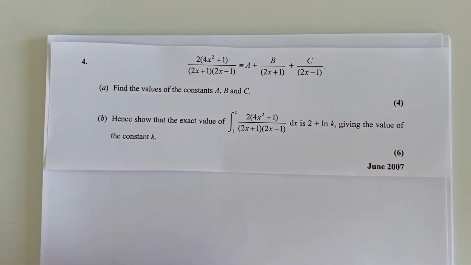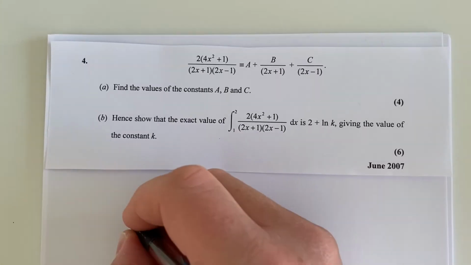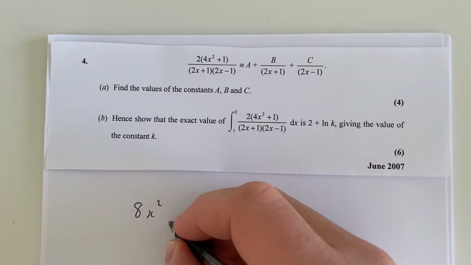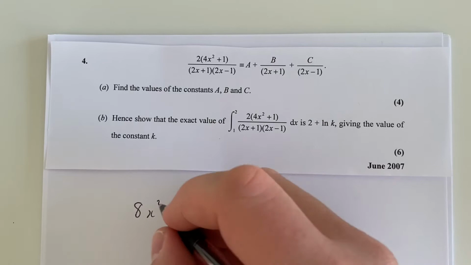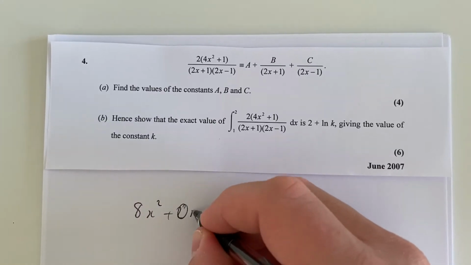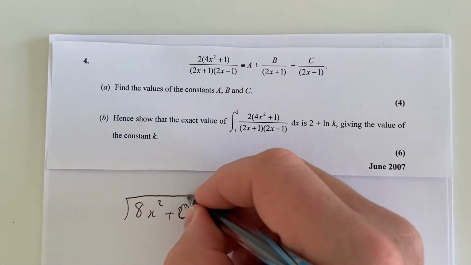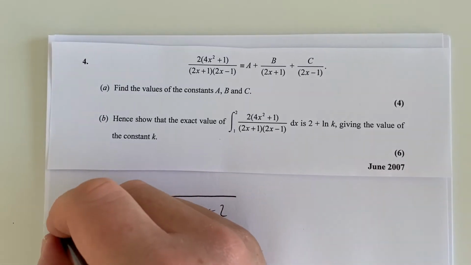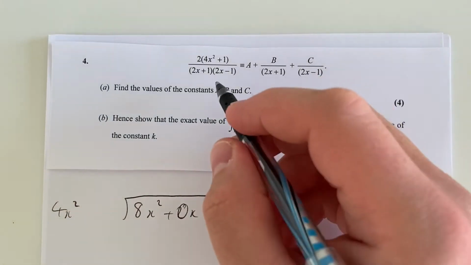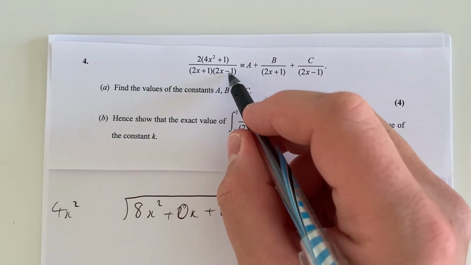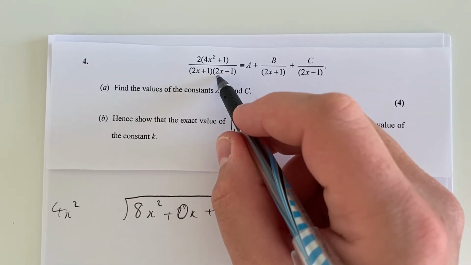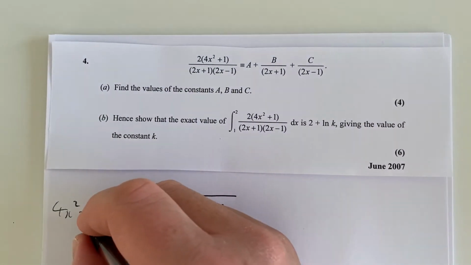So first thing I'm going to do is I'm going to divide 8x squared plus 2, well, I'll have to put in a 0x since I'm doing algebraic long division, by 4x squared, well, it's minus 2x plus 2x, so no x's, minus 1.